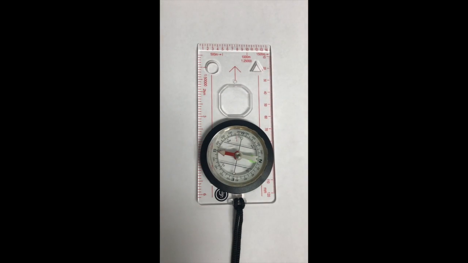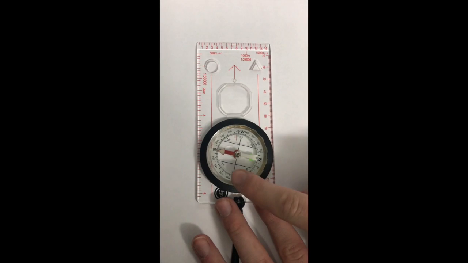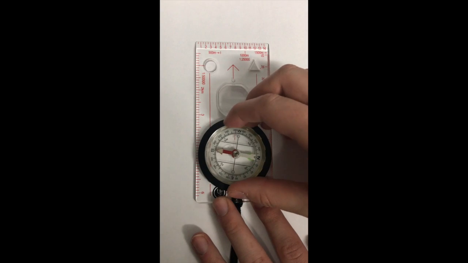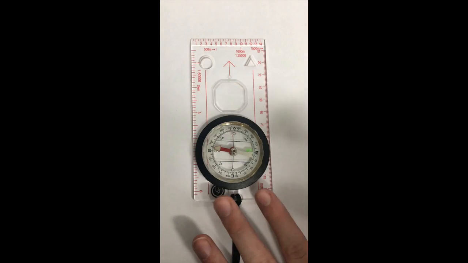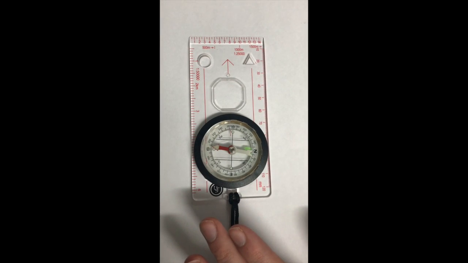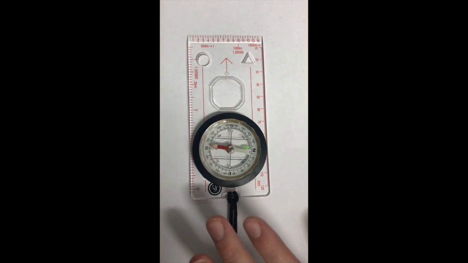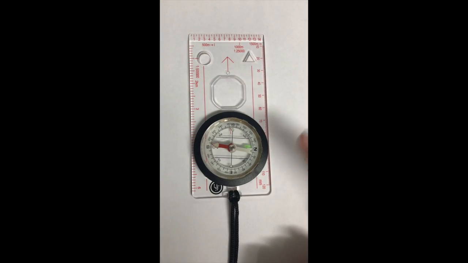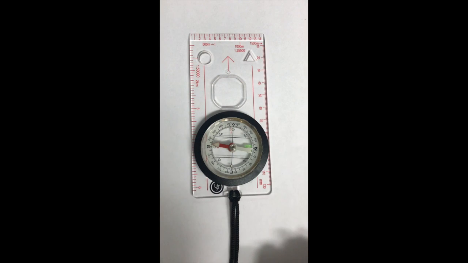Next, we have the orienteering lines, which are the lines inside of the housing here. They move with the housing. Basically they are used to align the compass to lines on the map. And when you're doing that, north always has to be facing upwards on the map.